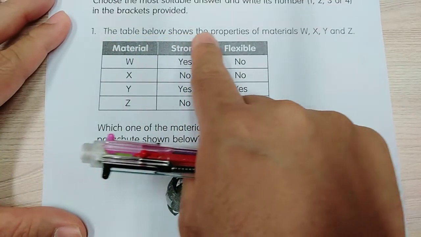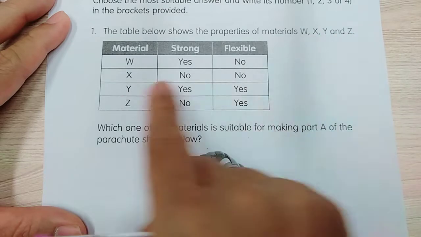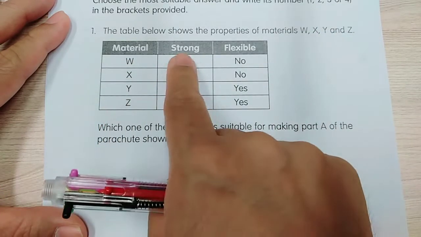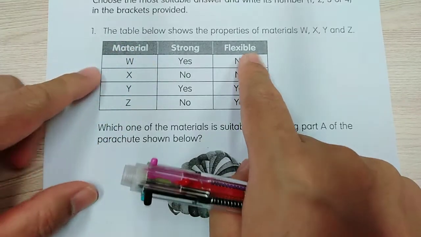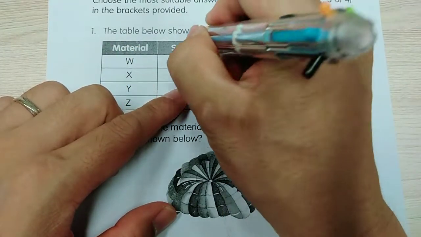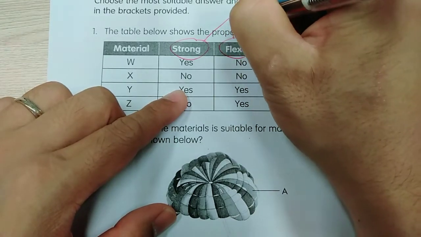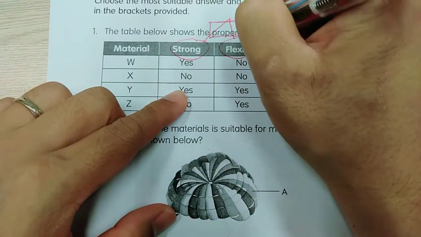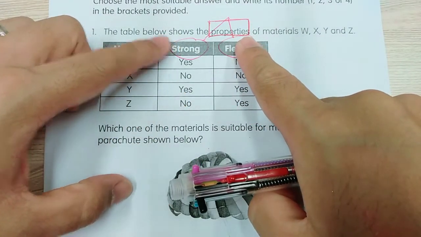The table below shows the properties of materials W, X, Y, and Z. W, X, Y, and Z. And I see these 2 words here. I see materials, 4 different materials. I see this. And what are these words? These words are properties. So we need to understand properties.